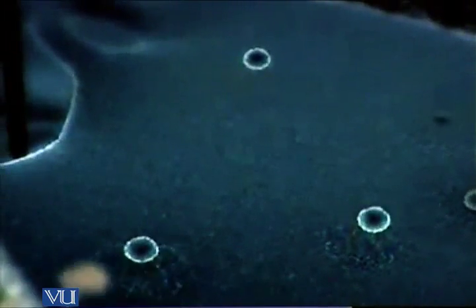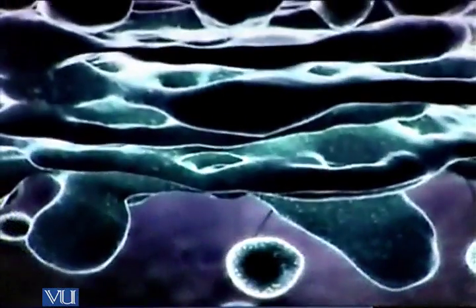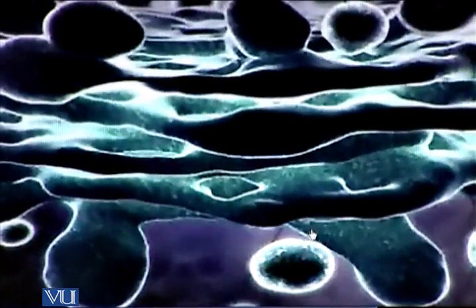Out of endoplasmic reticulum, vesicles come out. Proteins that have been injected into the endoplasmic reticulum will be chemically modified. They will be packaged into little vesicles. These vesicles that originate from the endoplasmic reticulum will be carried to the Golgi apparatus, where they'll fuse. This is the Golgi apparatus. These vesicles will fuse with the Golgi apparatus.